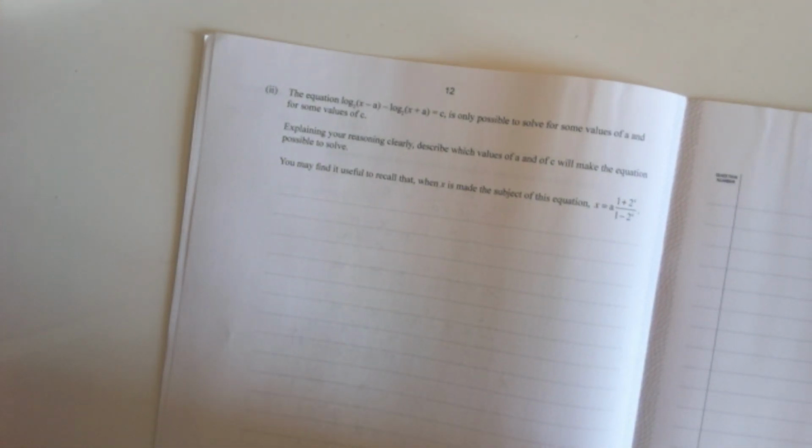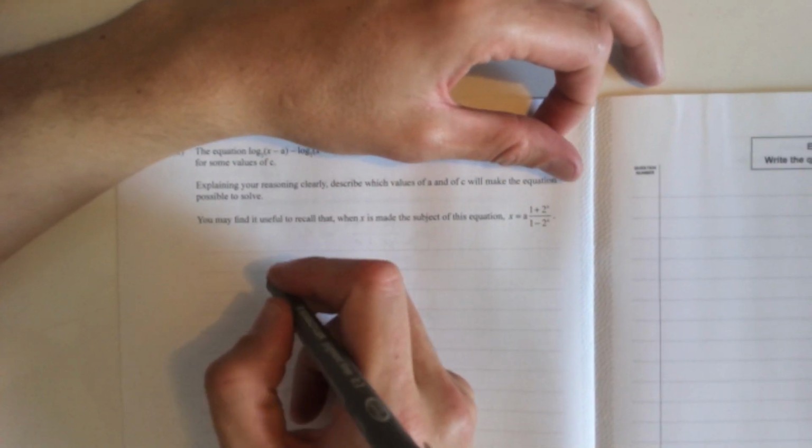Okay, the equation log base 2 of x minus log base 2 of x minus a is only possible to solve for some values of a and some values of c. Oh man. So if c goes... man, this is a pretty tough exam. I like it.